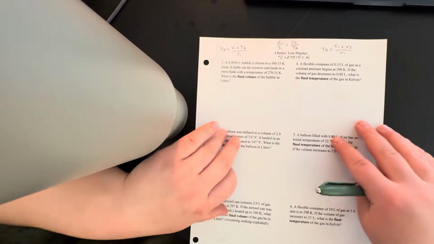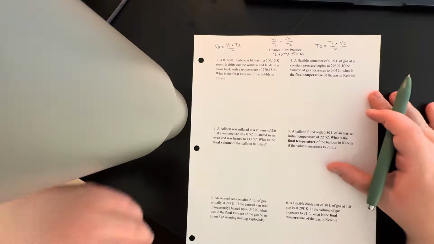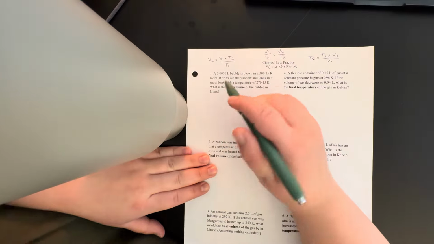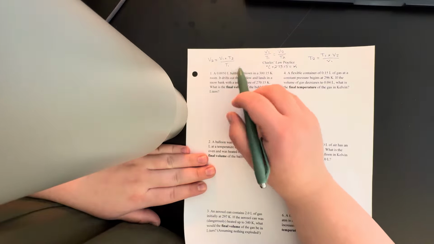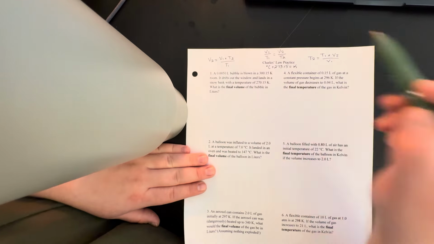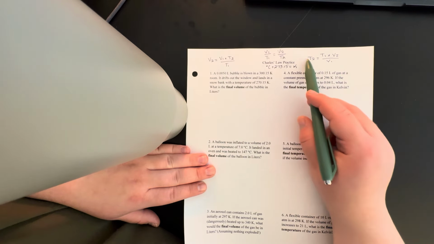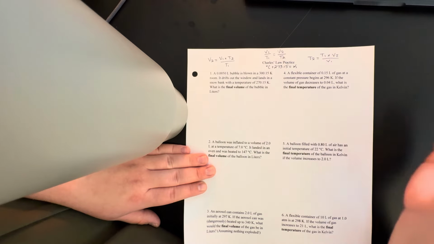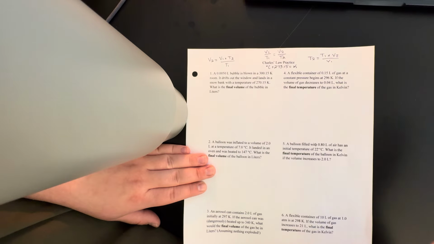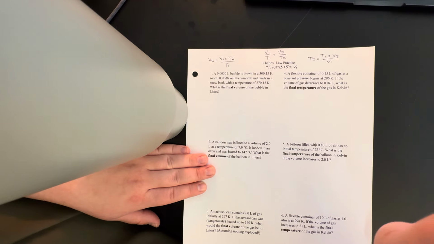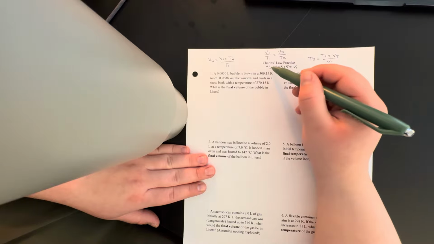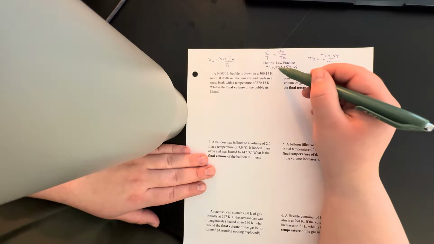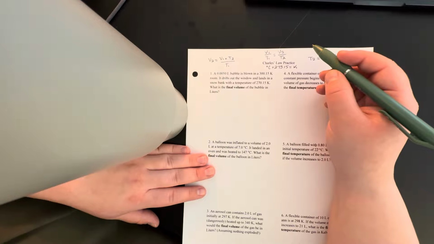Now, let's get into the math. I've already written at the top of this sheet the different equations we're going to be using. Anytime you're solving for volume, it's going to look like this. Anytime you're solving for temperature, it'll look like this. We've rearranged this initial relationship to be a little bit easier to use for our algebra's sake. Now this one also involves temperature, so don't forget, anytime you're given something in Celsius, you need to convert it into Kelvin by adding 273.15.